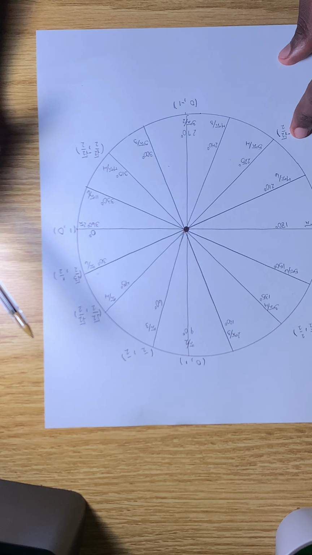Therefore, y will be square root of 3, and it continues to flow throughout the rest of the chart. So I'll go ahead and fill in the rest. Over 2, over 2. Y value is greater. Square root of 3. X value, 1/2. We're in the second quadrant.